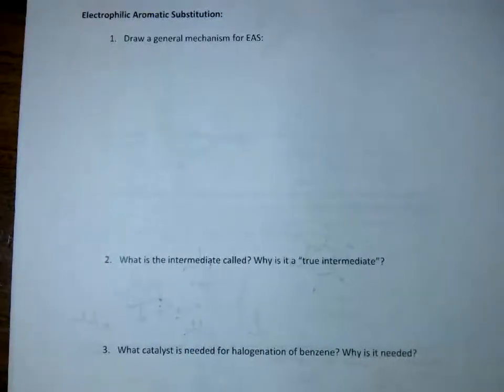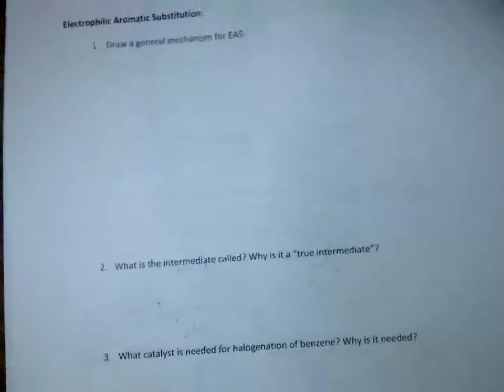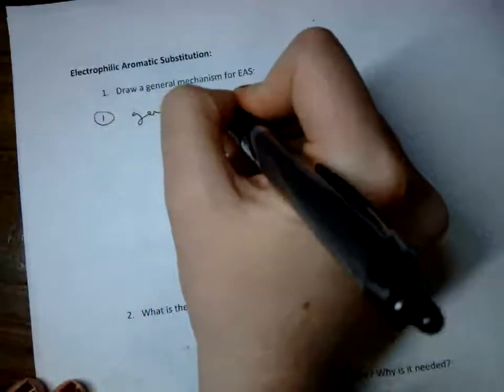other molecules. Okay, so I did a general mechanism for electrophilic aromatic substitution on my TikTok. You can go check that out. And I broke it down into 3 steps, which were generate the electrophile.